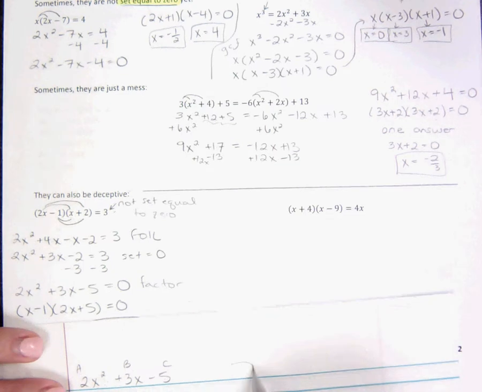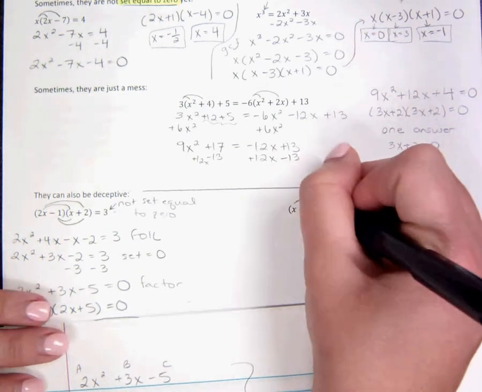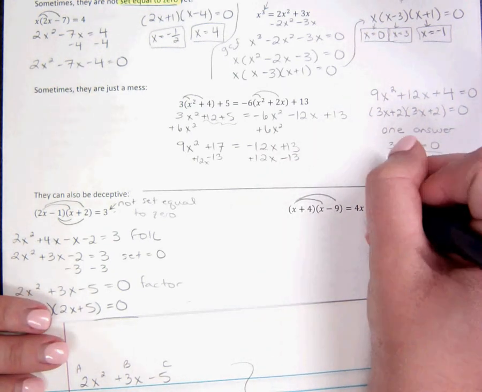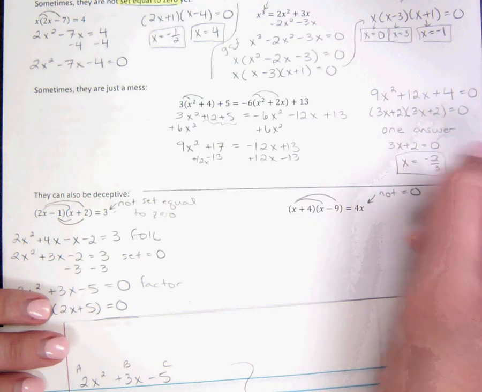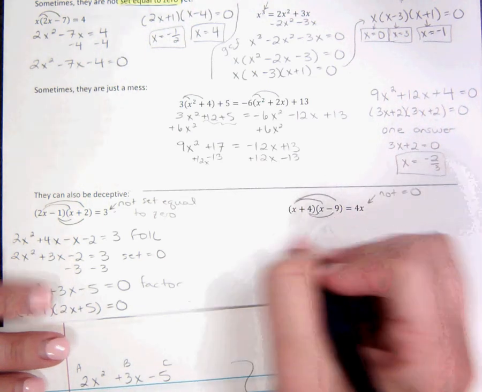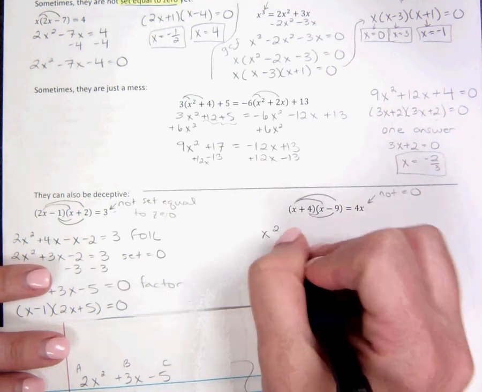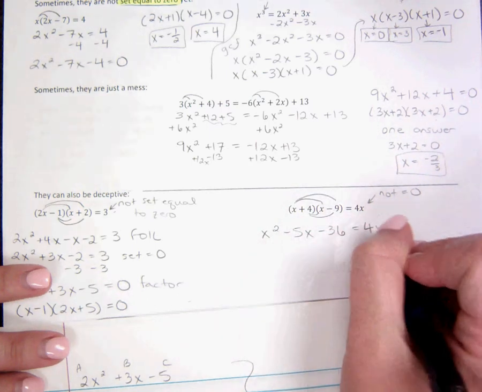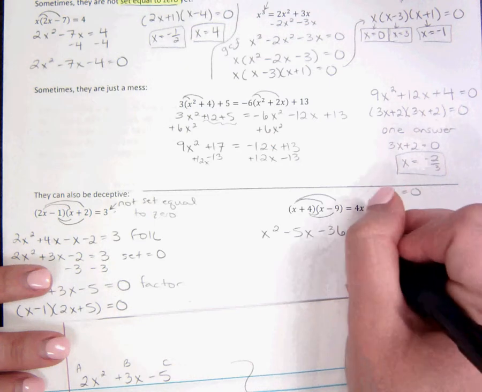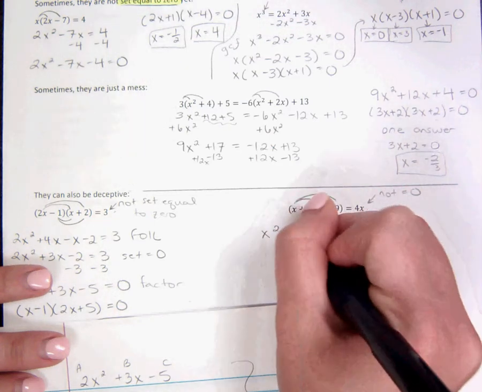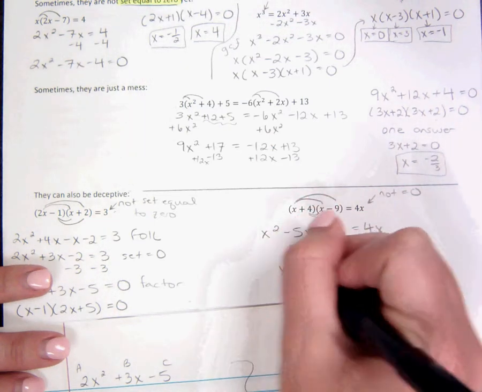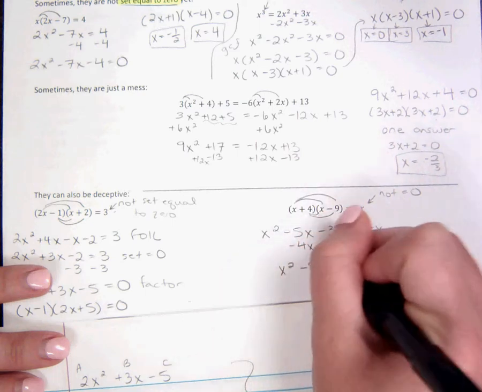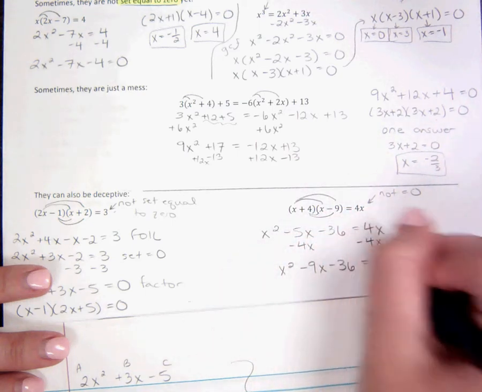Same procedure here, we're going to have to FOIL these together because it's not set equal to 0. That should give us x squared minus 5x minus 36 equals 4x. Then we'll move 4x to the other side. We'll get x squared minus 9x minus 36 equals 0.